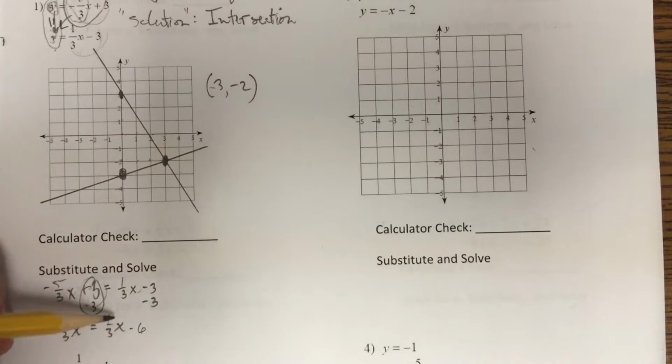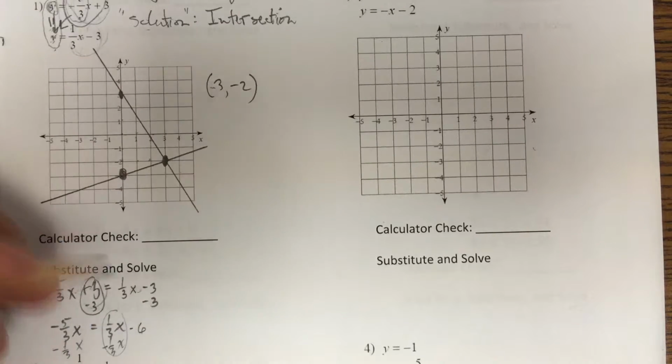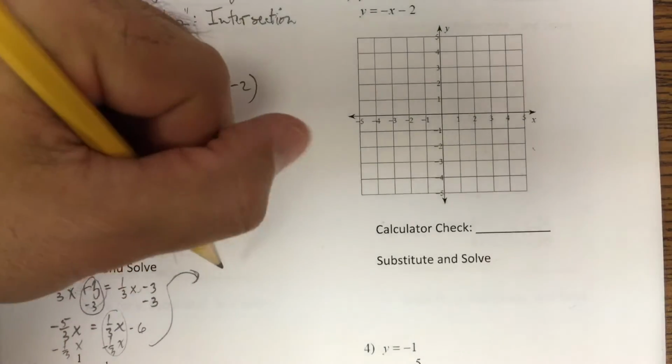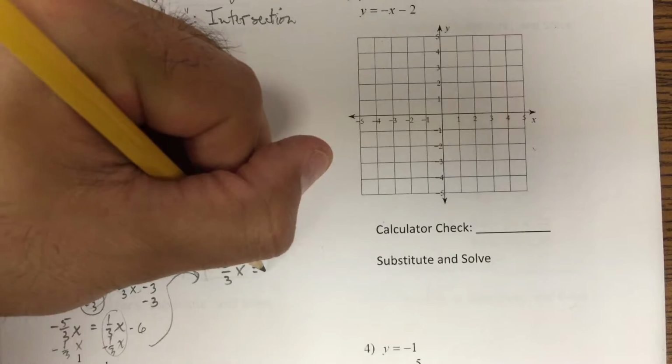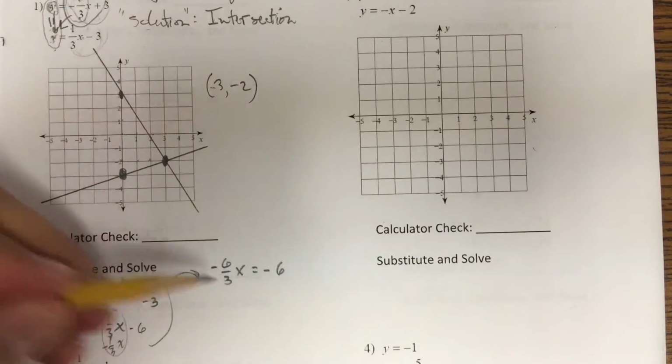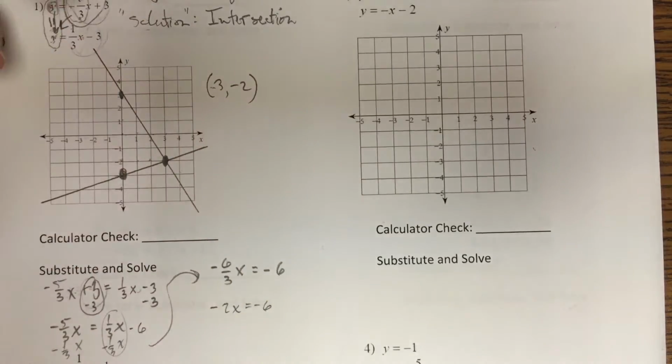And now I need to make 0 right here. Negative 1/3 x minus 1/3 x. Negative 5 minus 1 is negative 6. I'm going to write that right here. Negative 6 over 3x equals negative 6. Negative 6 divided by 3 is negative 2x equals negative 6.